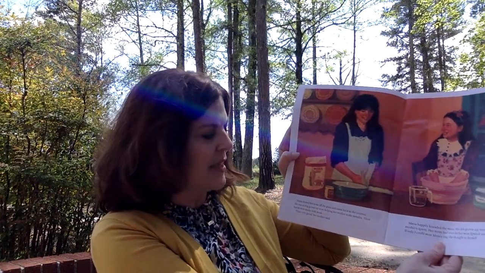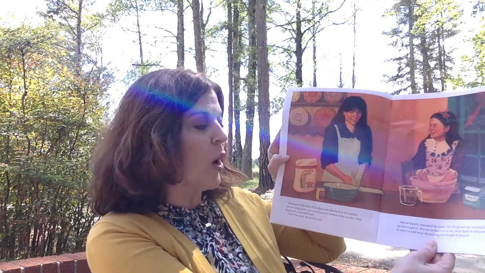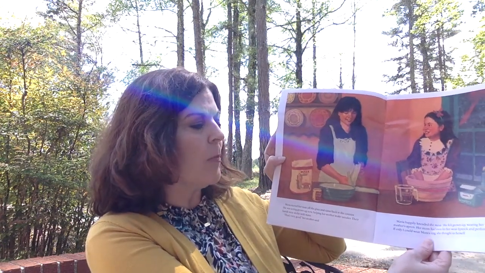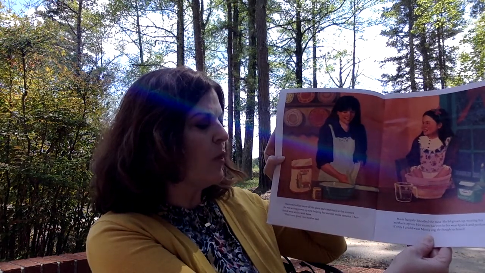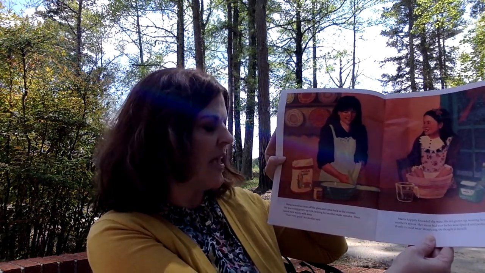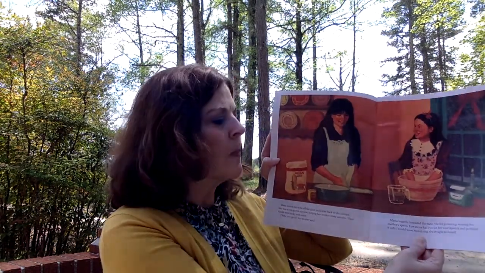Maria moved her nose off the glass and came back to the counter. She was acting grown up now, helping her mother make tamales. Their hands were sticky with masa. That's very good, her mother said. Masa is kind of like cornmeal. Maria happily kneaded the masa. She felt grown up, wearing her mother's apron. Her mom had even let her wear lipstick and perfume.